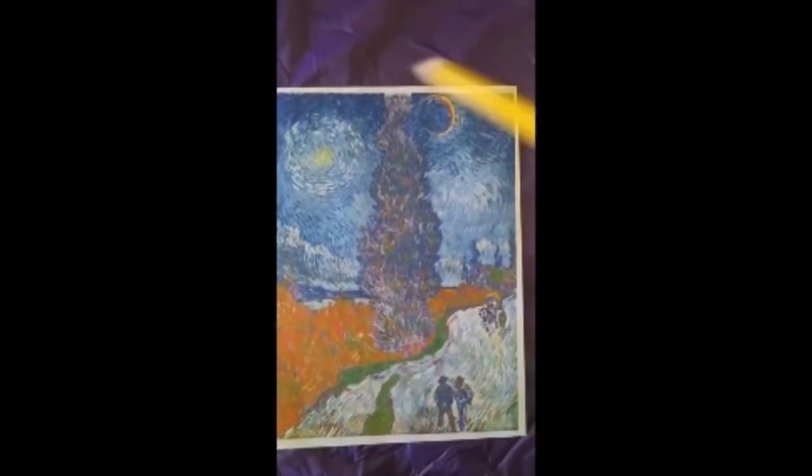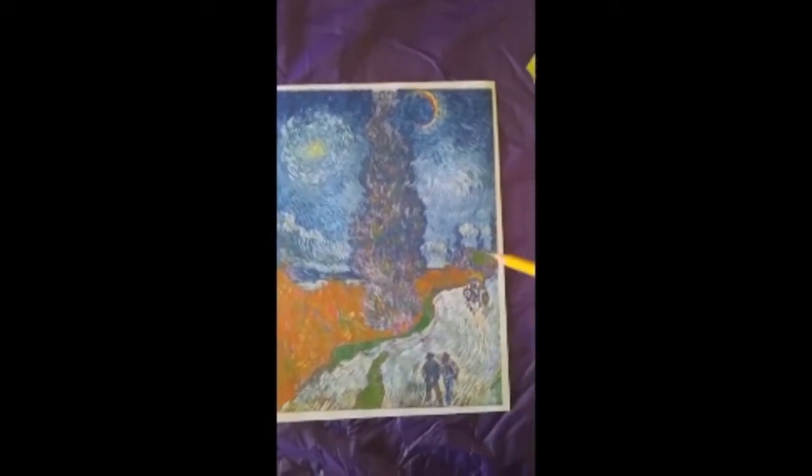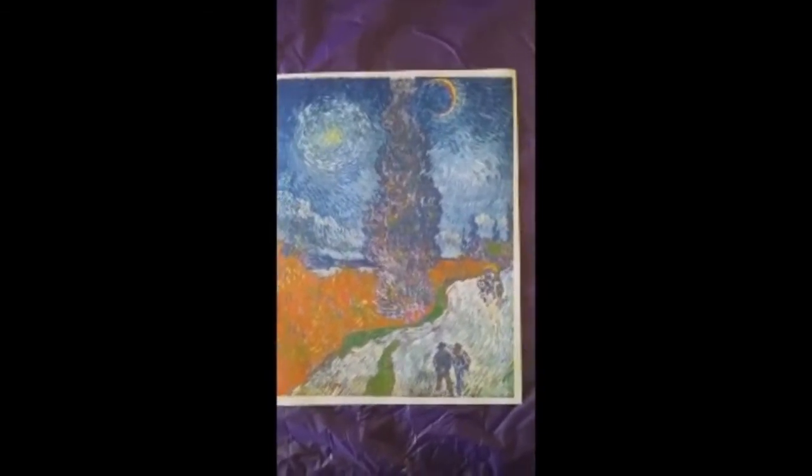And that was also the case for Van Gogh. When he made this painting, I can assure you that whatever he was looking at did not look like this. But he used what he was looking at as a starting point to make his own image. So I'm going to start by just doing an approximation of the different elements that I see.